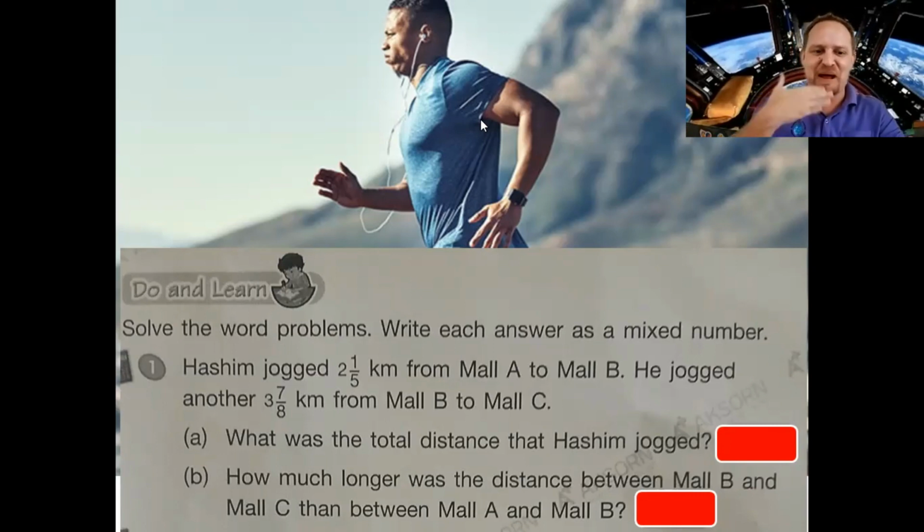Oh my, that's a mouthful, wasn't it? Okay. And A was what was the total distance that Hashim jogged, right? Let's start with A then, obviously. The keyword would be total, which would mean altogether, wouldn't it? Okay. And you can see 2 fractions in the question or 2 mixed numbers in the question. So I think you guys know what to do with the total. How much altogether, right? Okay, good.